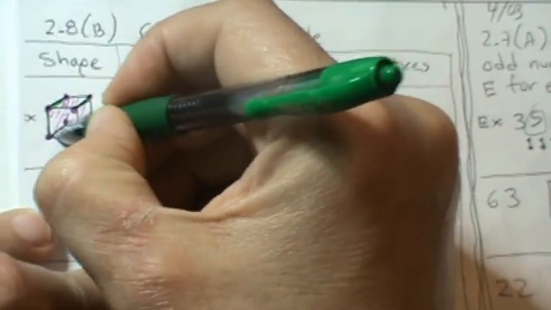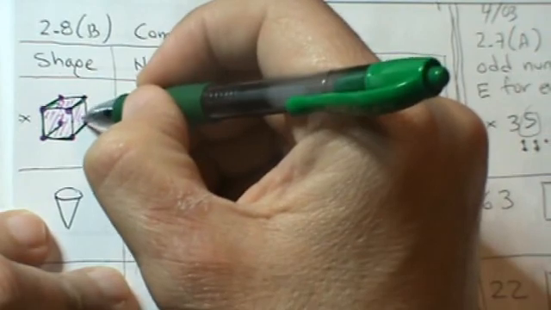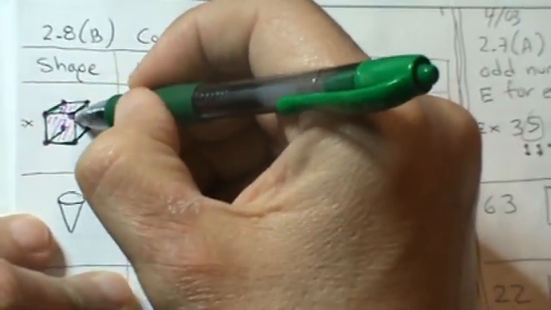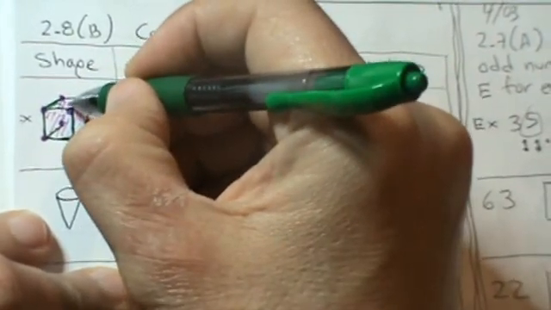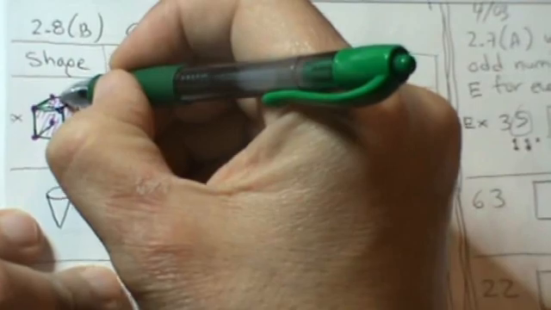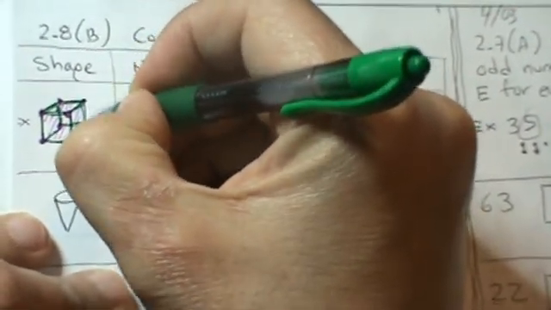Bottom and front 7. Right side and front 7, and top and front 8, and in the back is the same, 9, 10, 11, 12.